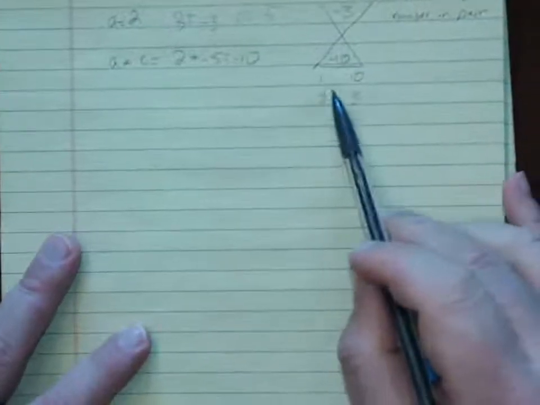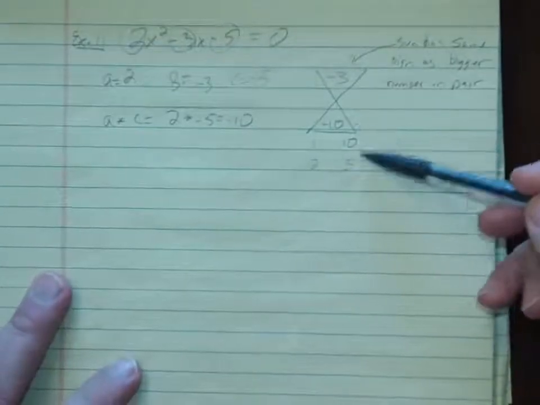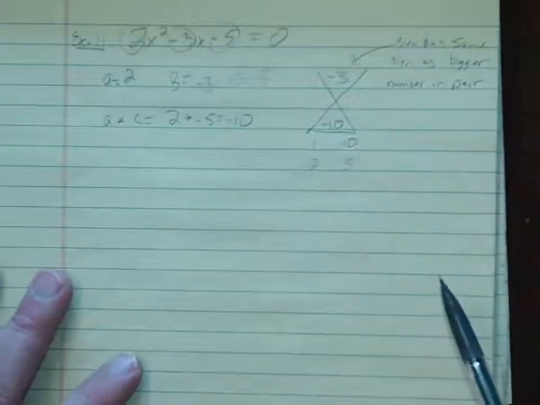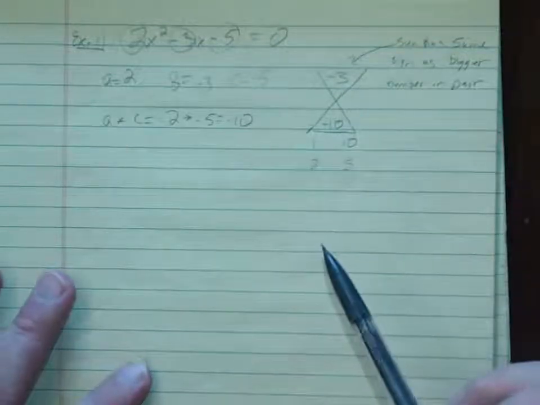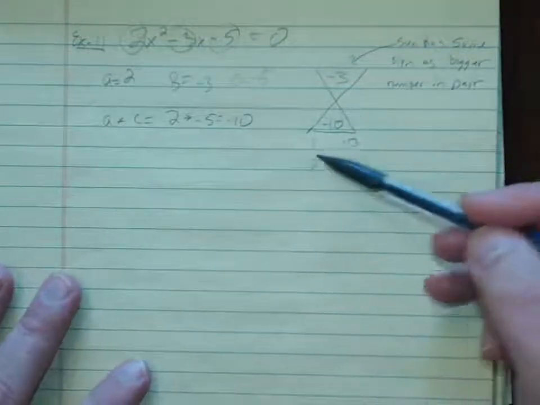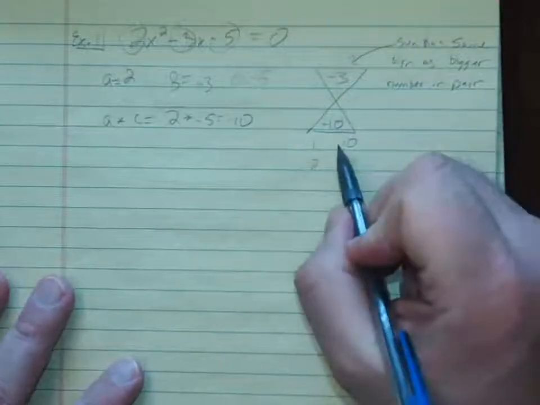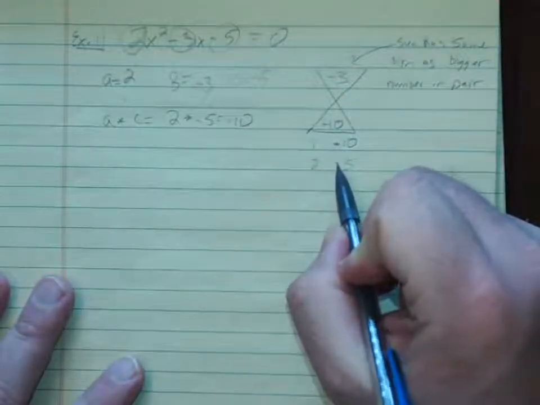That's another reason that I wrote my numbers out like this. All of the bigger numbers in each pair are on the right side. Whatever the two numbers are, when I added them up, I got negative 3. That means the bigger of the two has a negative. So I'm going to adjust my negatives here.